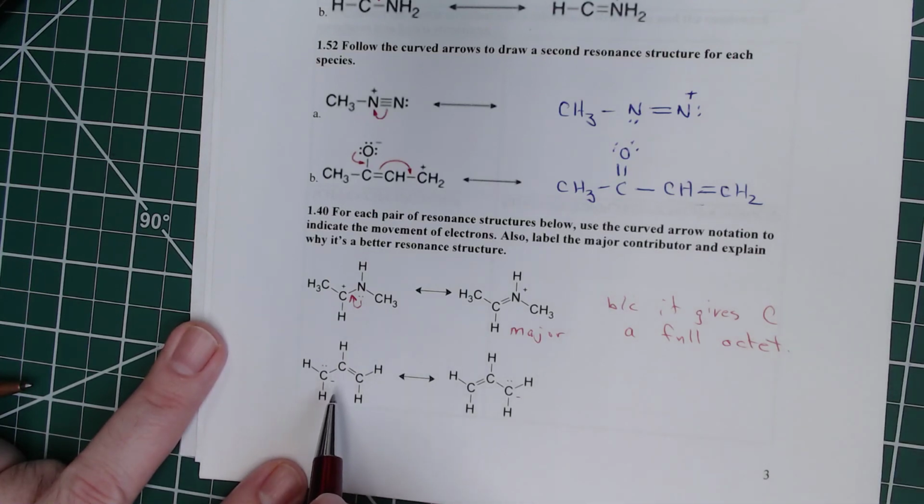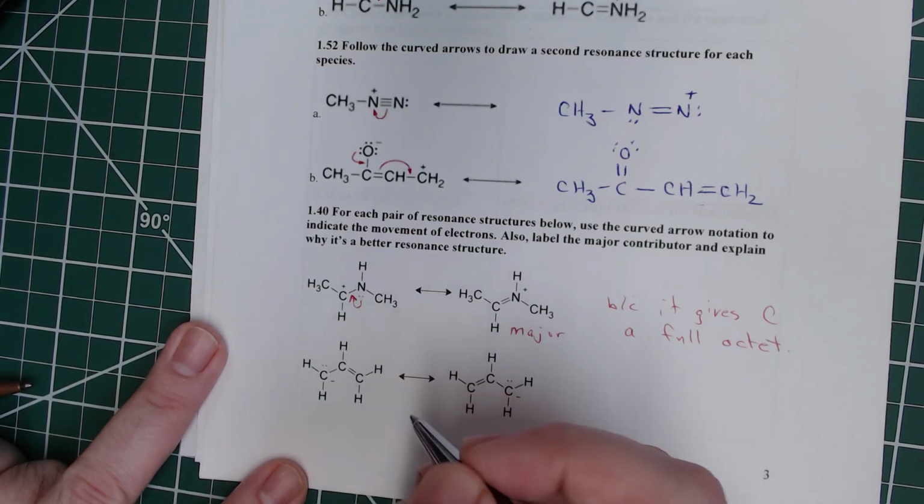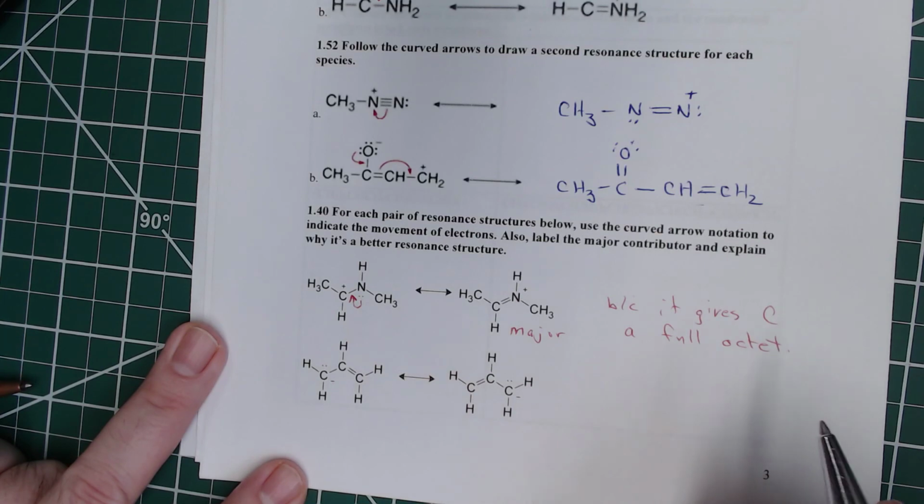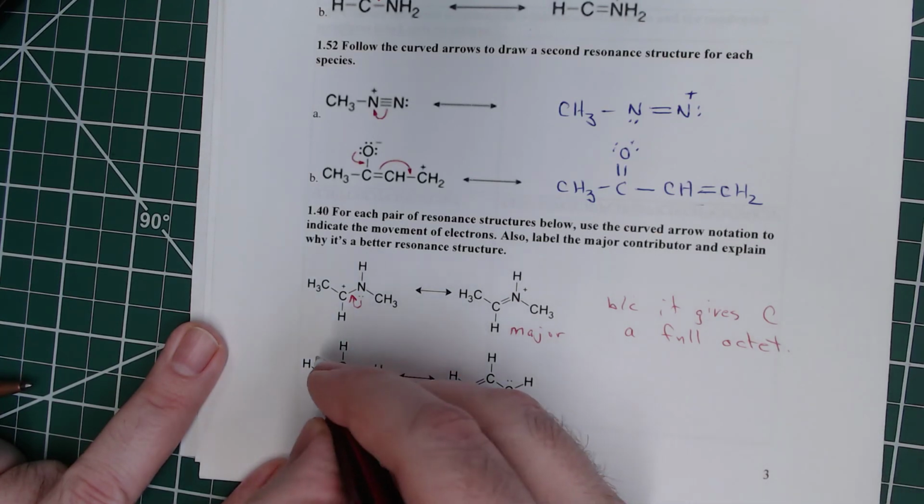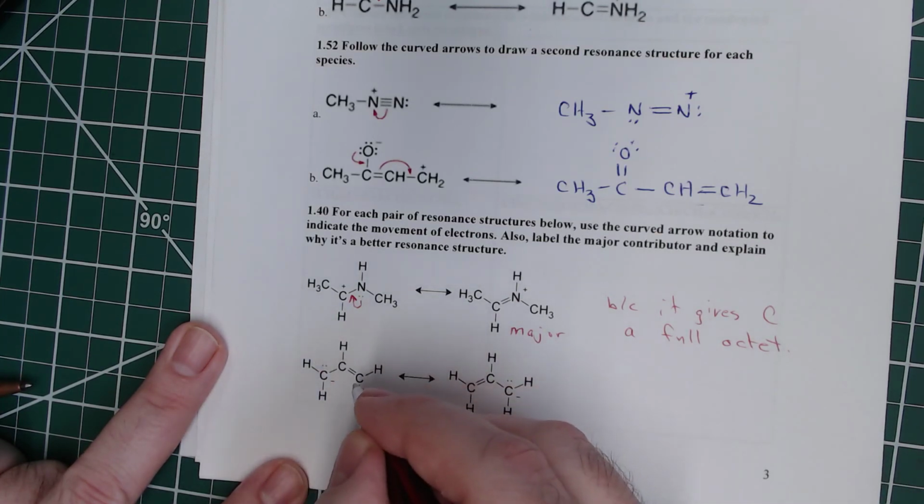All right, for this next one, carbon has a negative charge, the carbon-carbon double bond there. And then over here on this side, we've got the carbon-carbon double bond and the negative charge on that carbon. So here we're really just moving around that negative charge and moving around the lone pair of electrons.